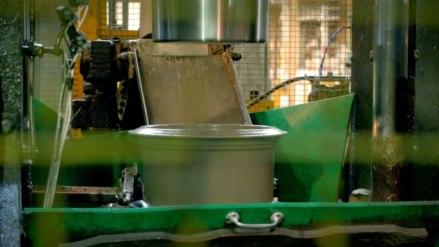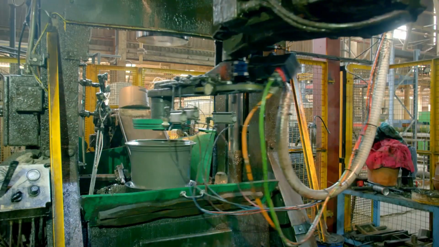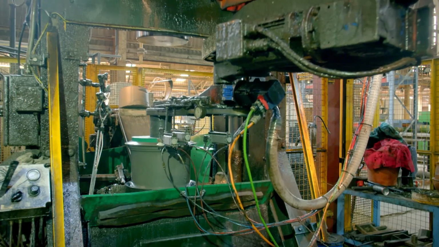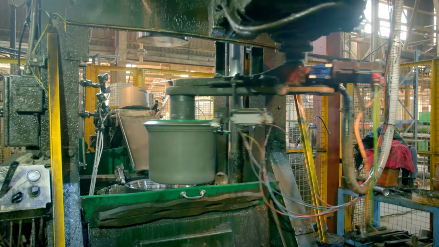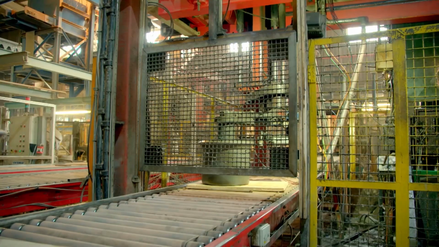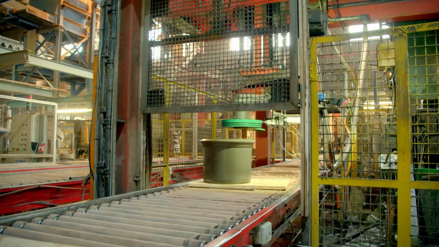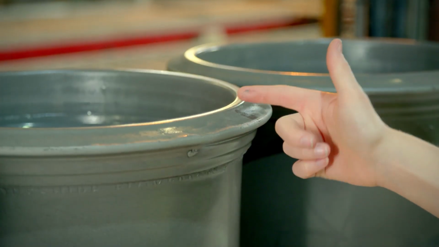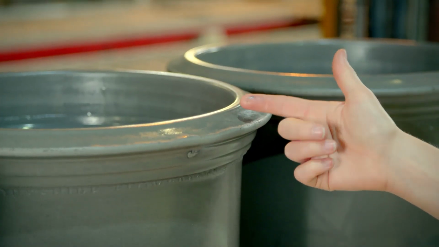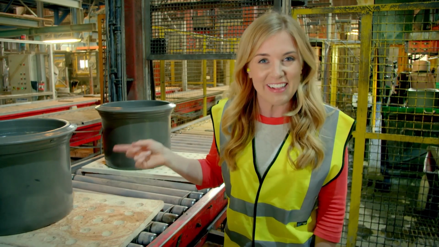Look, can you see it? There it is. Lastly, a robotic arm gently picks up the plant pot and puts it on a conveyor belt. And here it comes. But these ones are still slippy and wet. You can't put plants in a pot like this.